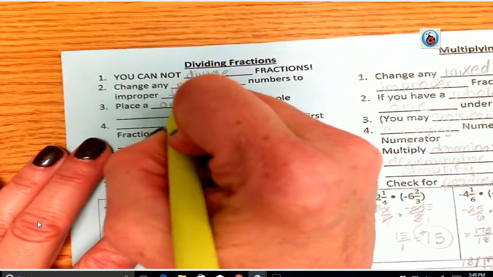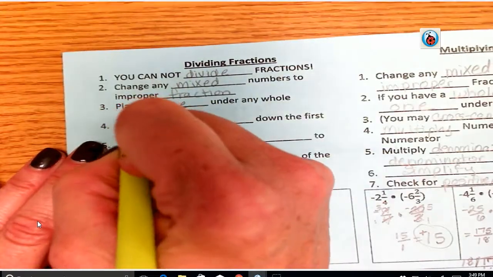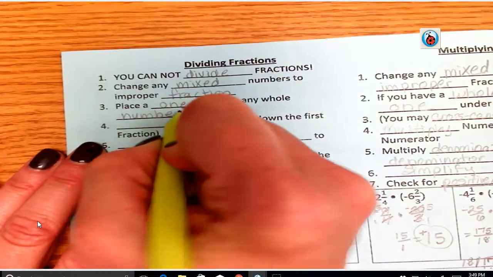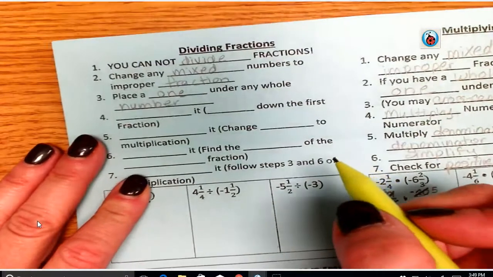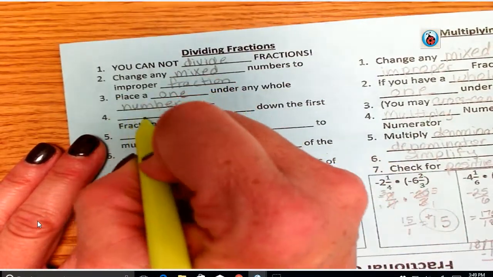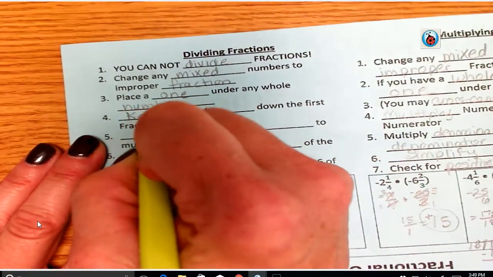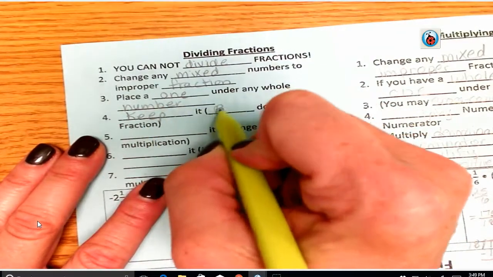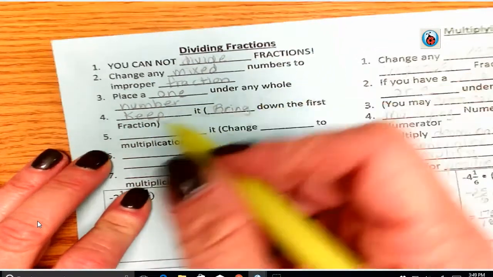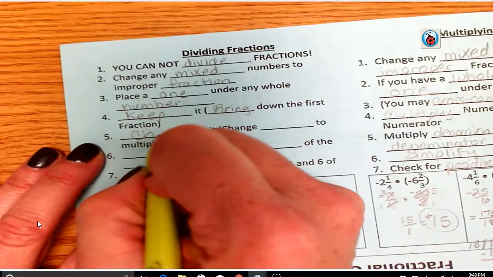Place a 1 under any whole number. That's making an improper fraction. Number 4, you need to keep it. In other words, bring that first fraction down. Number 5, change it.